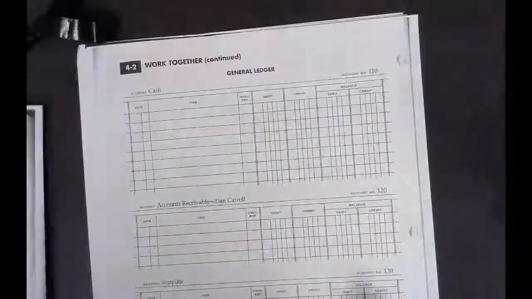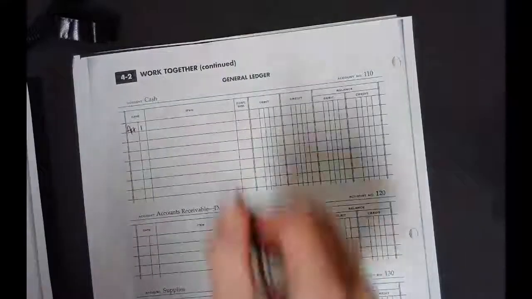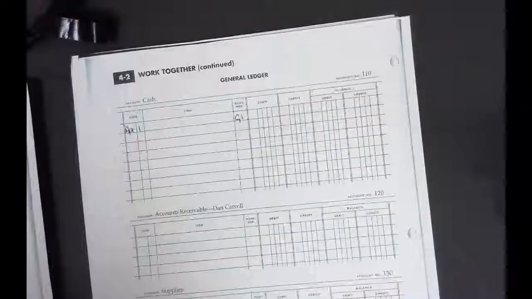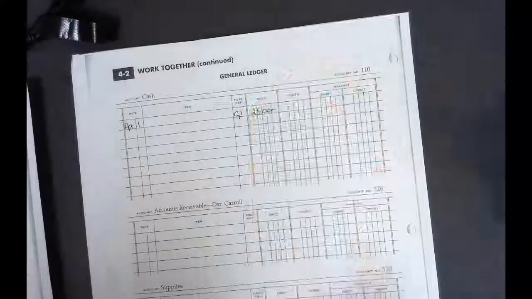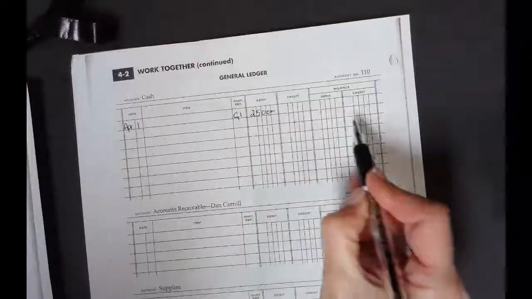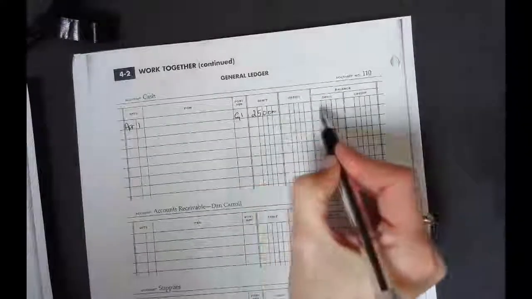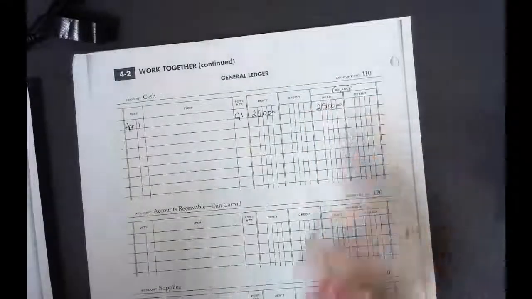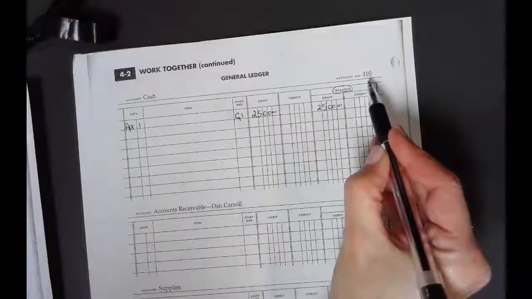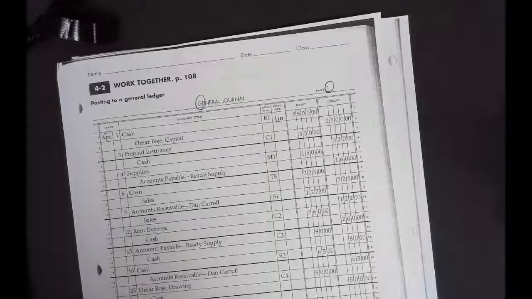We're going to find cash on April 1st, coming from the general journal, page 1. We have a debit of $2,500. We now have to find the new balance for cash. Because this is the first item listed in this form, we're simply going to transfer the $2,500 to the balance debit side. We take account number 110 for cash, and we're going to put it back here in the posting reference box to show that it's been posted.